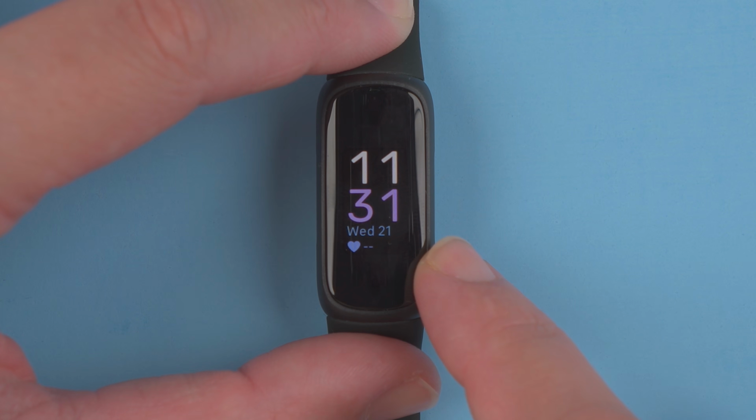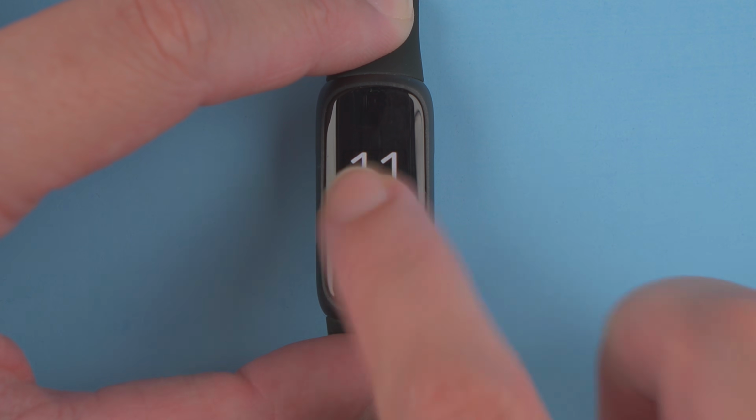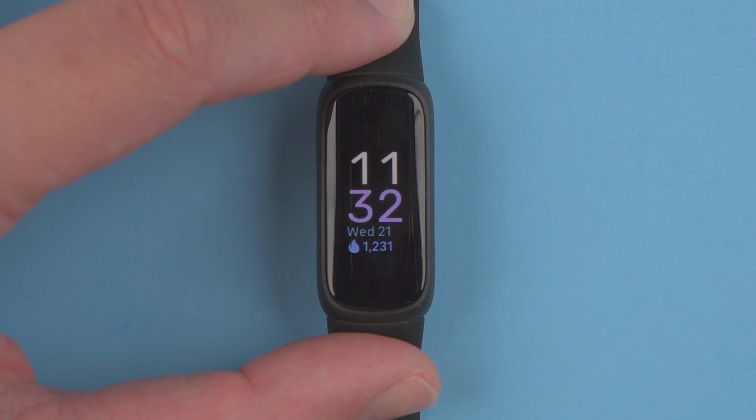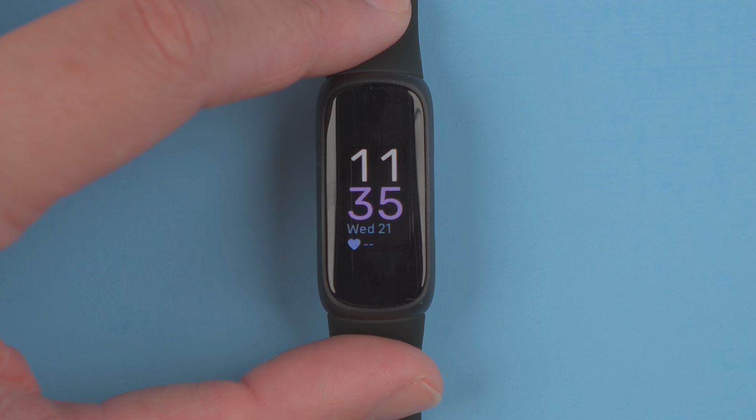So we get an additional stat here at the bottom. We can have heart rate. If we tap, we can scroll through calories burned, distance, active zone minutes, steps, and we're back to heart rate. You can also customize the color of this watch face. You can have green with a green stat, purple with a light blue stat, or yellow with a red stat.